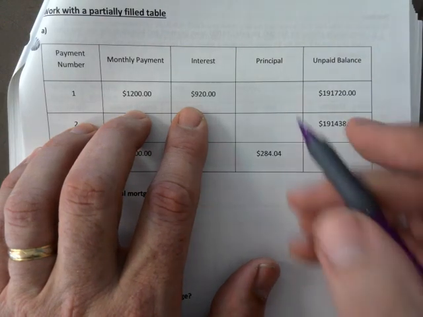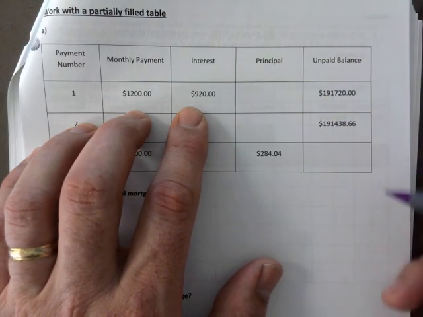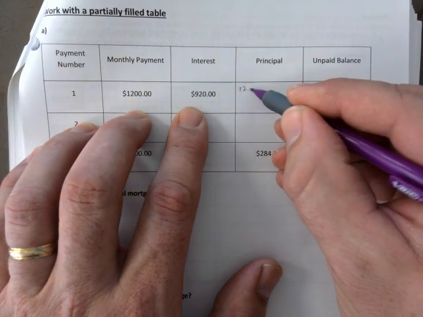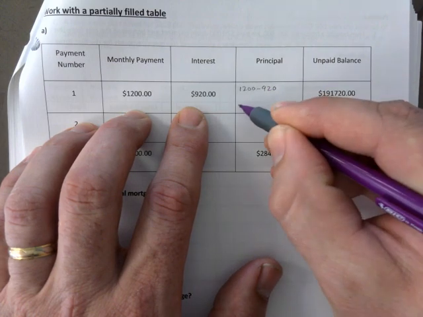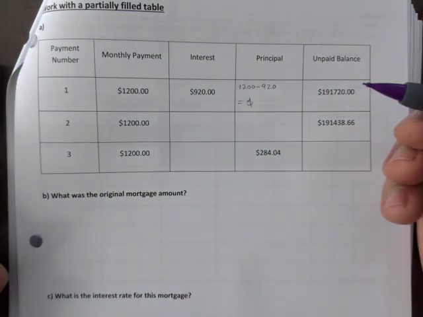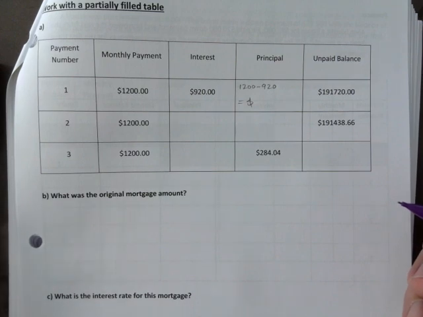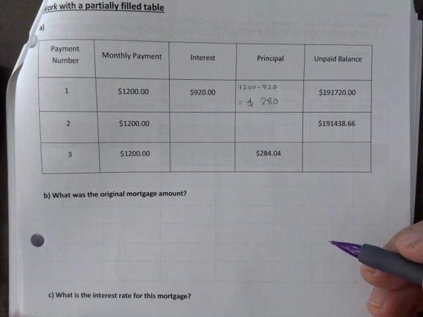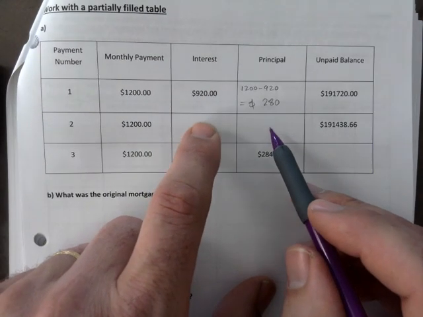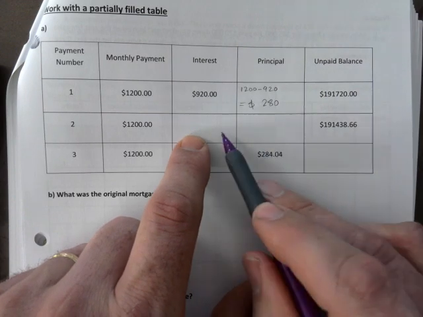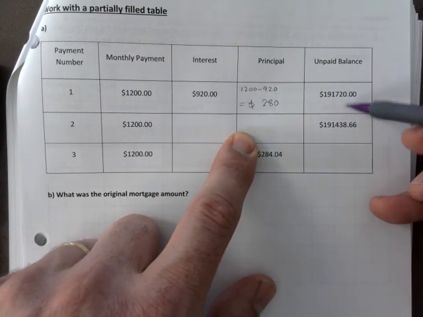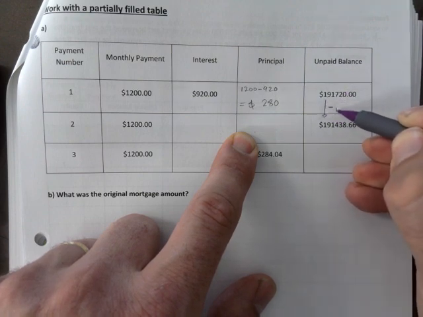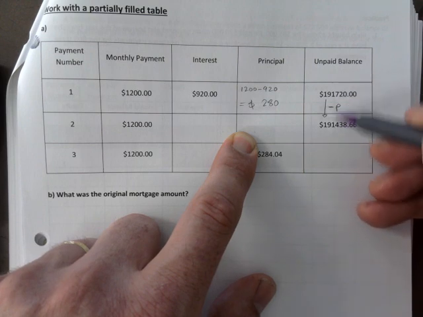So it's partially filled in, notice that the equity column is missing here. I didn't want you to have to worry about that. But to get the principal here, I would strongly suggest you show the work. Right? $280. And on a question like this, you've got two blanks, right? You need to use these unpaid balances because you know that to go from here to here, you went minus principal, right? So subtract them.